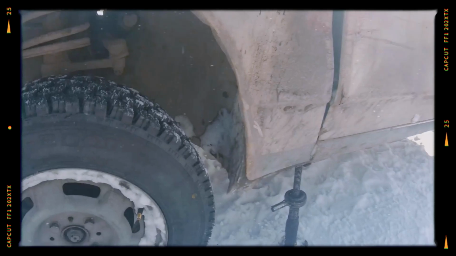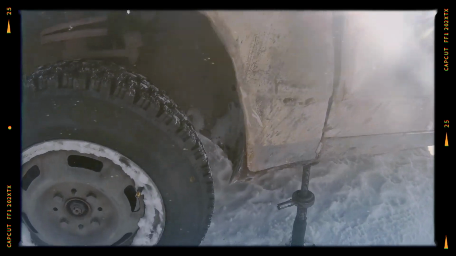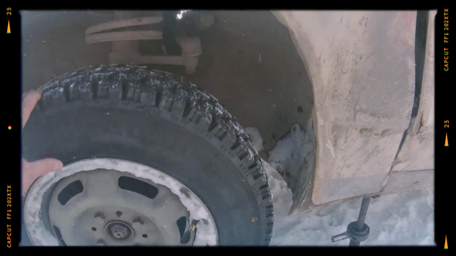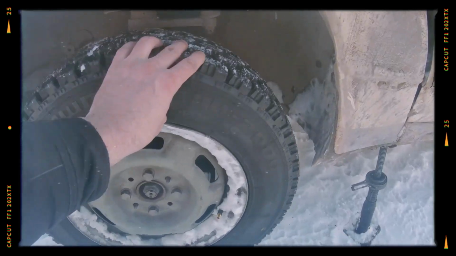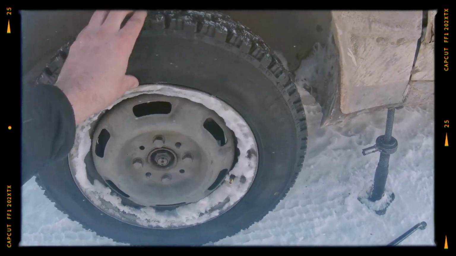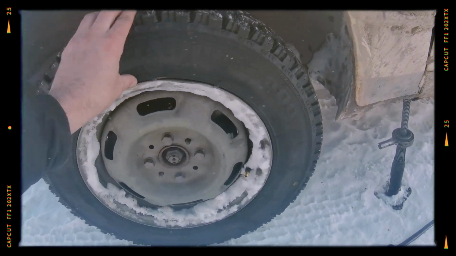You can check the differential's condition yourself. Put the vehicle in neutral gear, jack up the driven axle, and manually rotate one wheel; the other should rotate in the opposite direction. If rotation is accompanied by unusual noises, the differential requires repair.